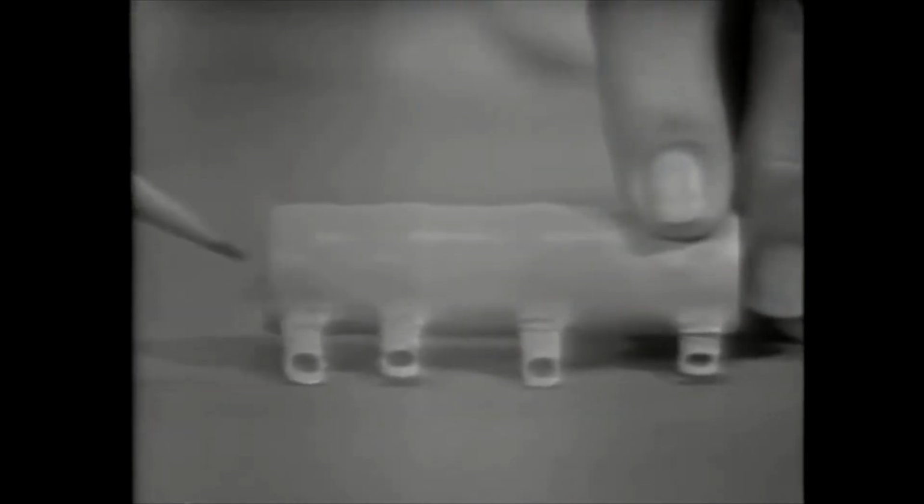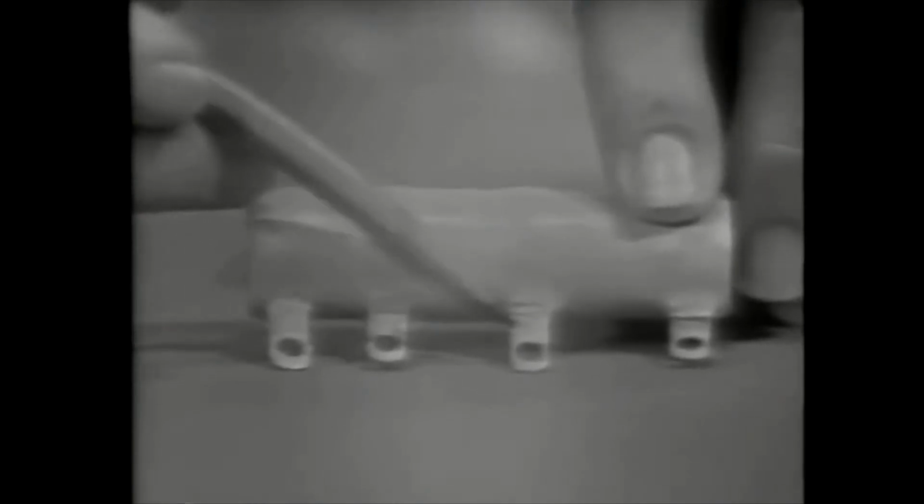Another type of wire wound resistor has fixed taps. Now in this case, you would select different taps, thereby changing the length of the wire that you're using, changing the resistance. So in this case, you could have several different resistances from one resistor.